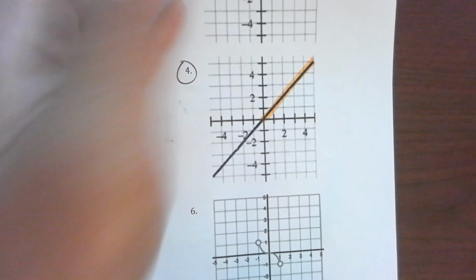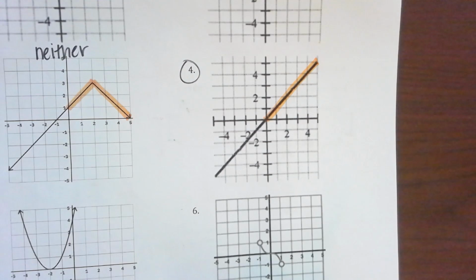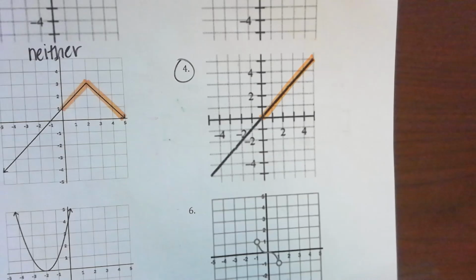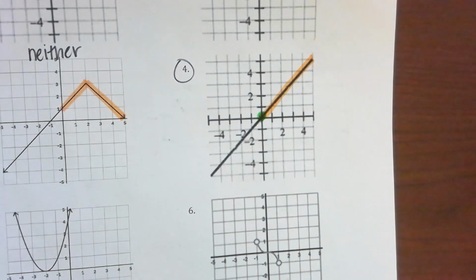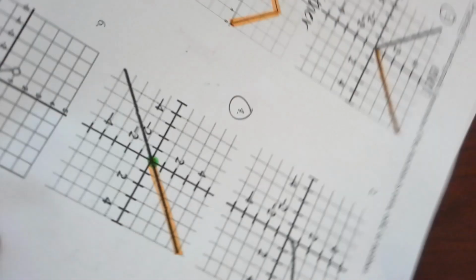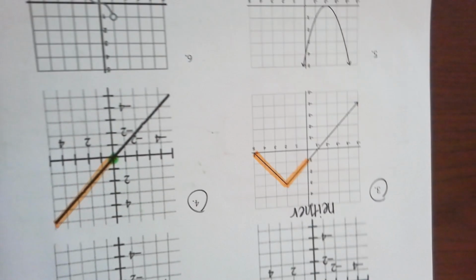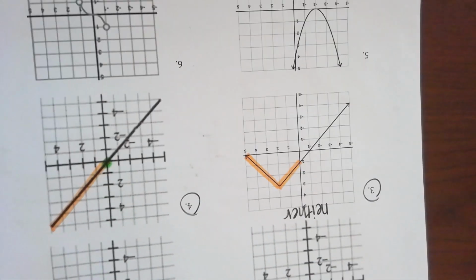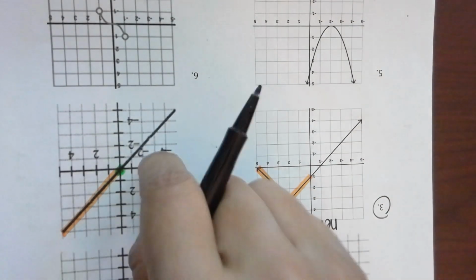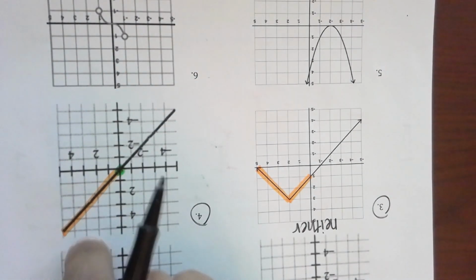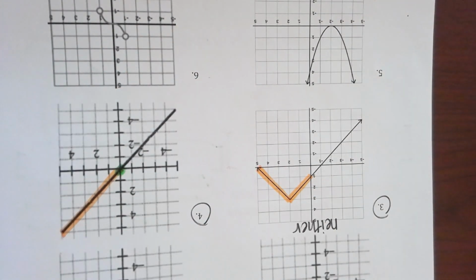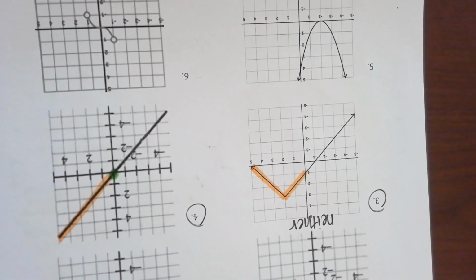Then, is it going through the origin? Because isn't this the origin right here? Is that going through there? Yes. Then you need to flip the page, rotate the page where it's completely upside down, and ask, is that the same picture we just highlighted over here? So it has symmetry to the origin, making it what?